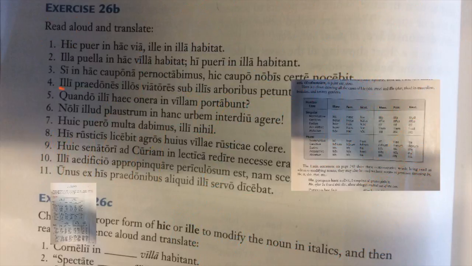In this case, you've got 3 instances of demonstrative adjectives, specifically the far demonstrative adjective, that, those: 1 masculine nominative plural, 1 masculine accusative plural, and 1 ablative feminine plural, all depending on the nouns that they modify.